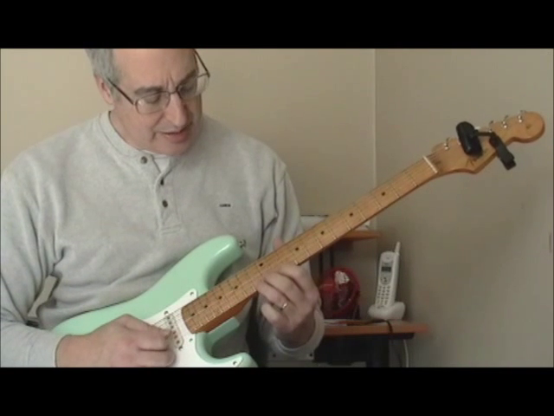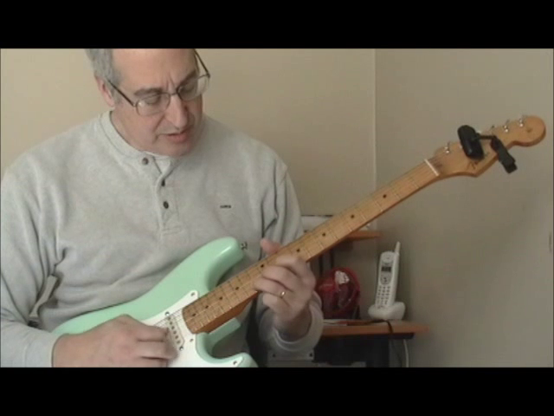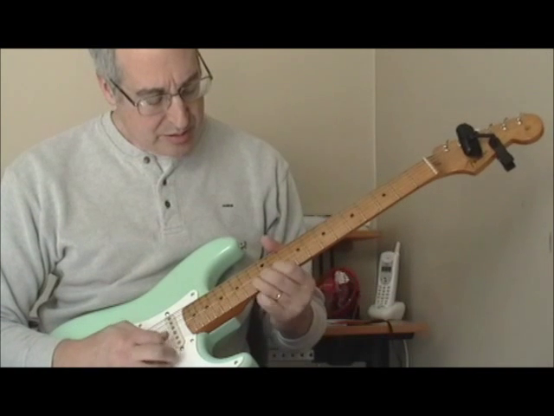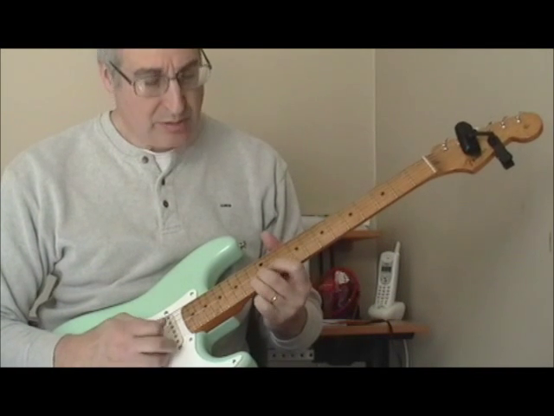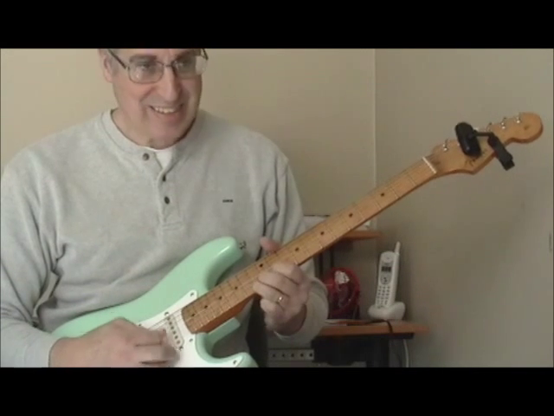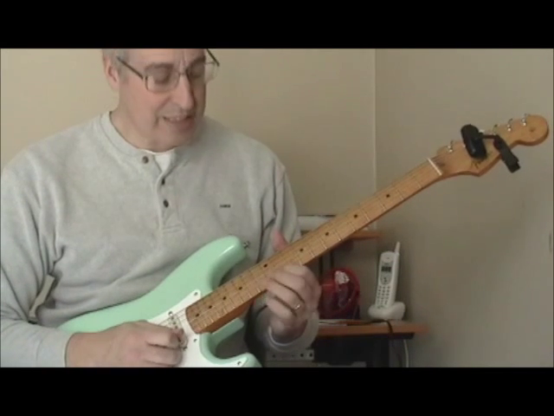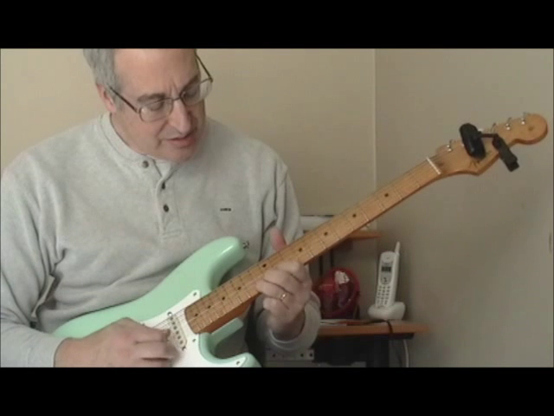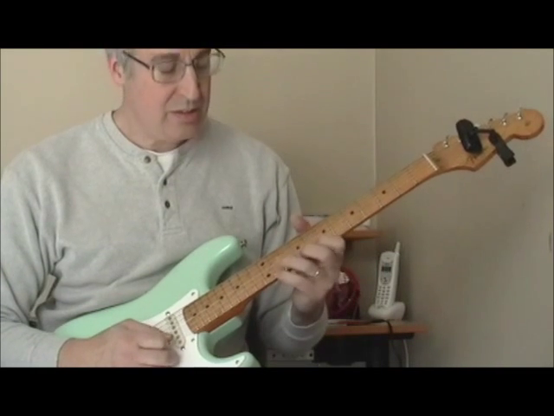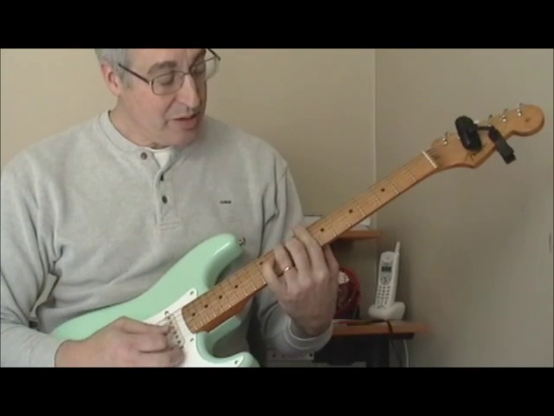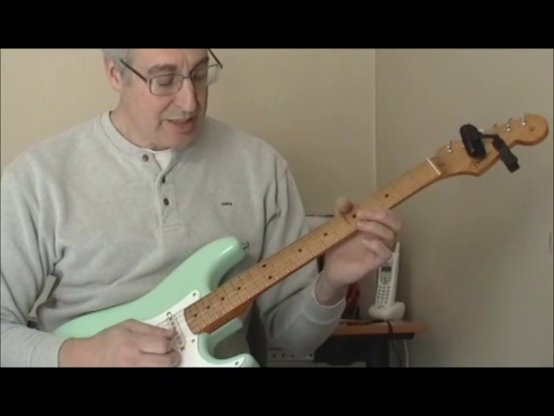You're just playing right in this area, basically 5 notes. You hear Ike Turner do stuff like that a lot. So he's playing there too. He's playing first position blues box, second position blues box.